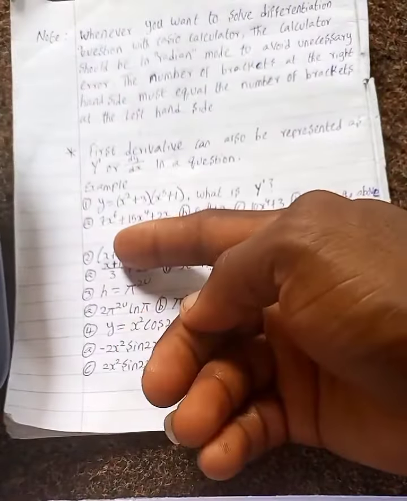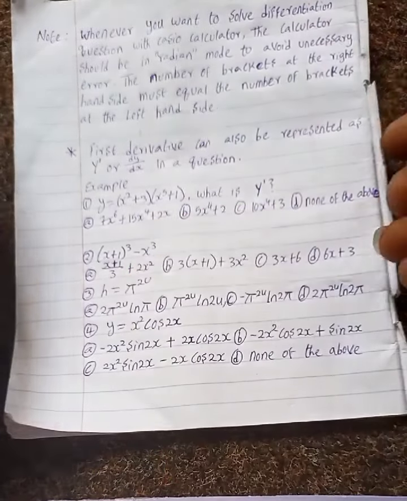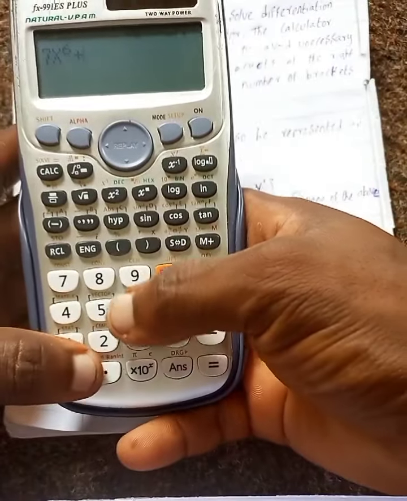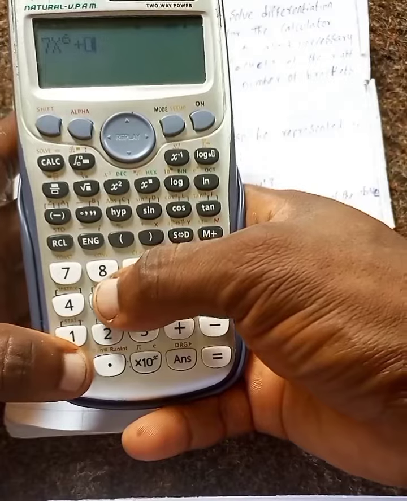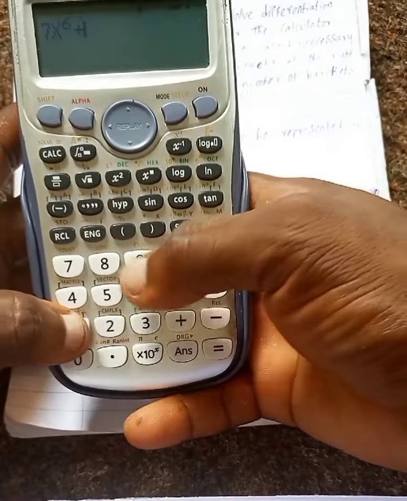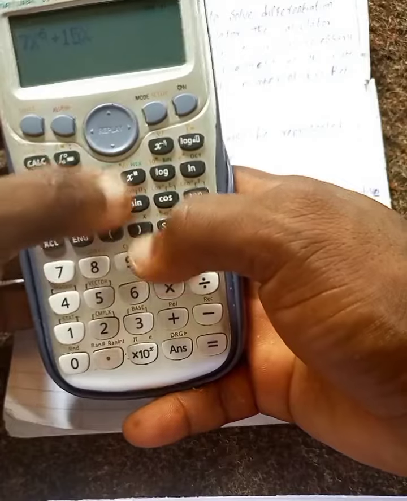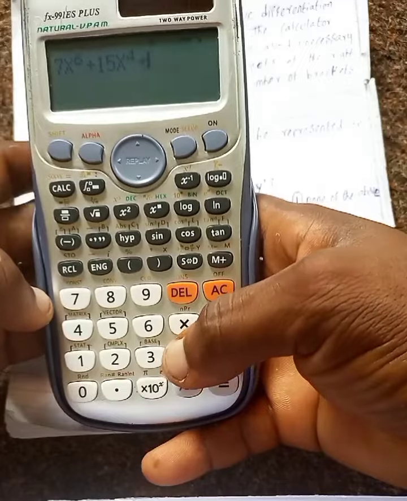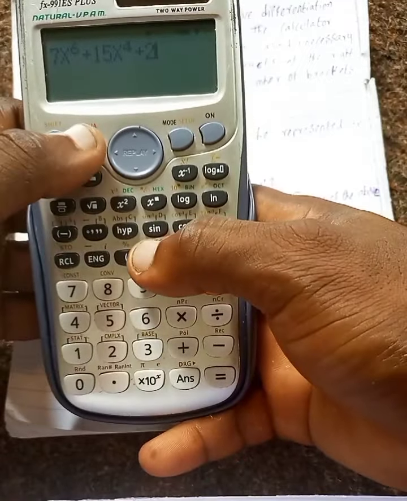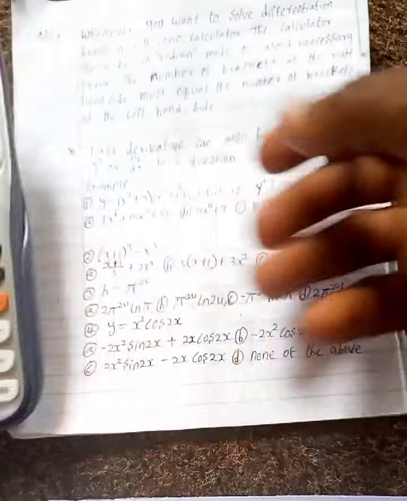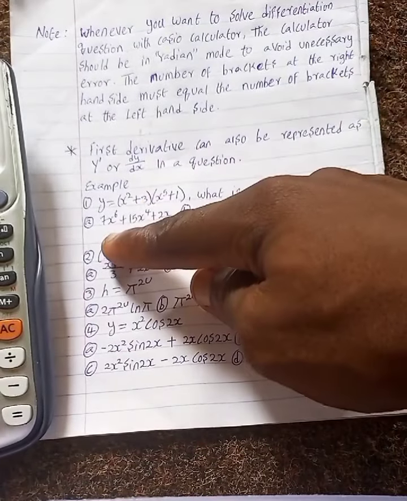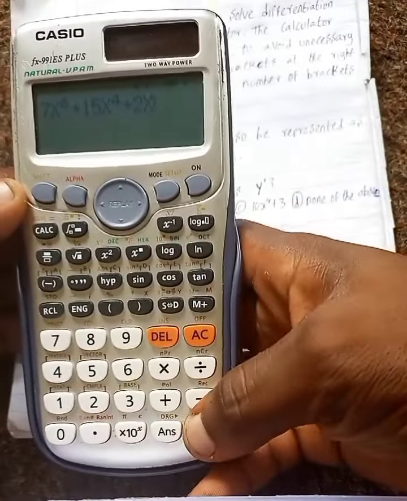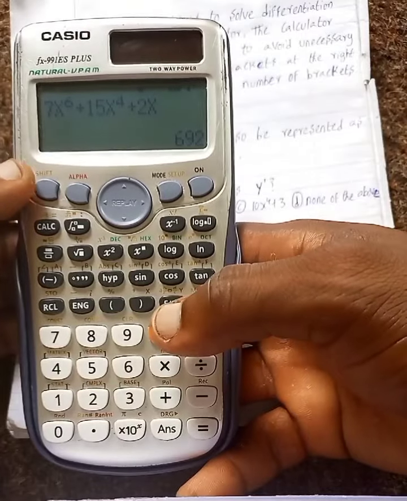Then plus 15 alpha x raised to the power of 4, then plus 2 alpha x. Let's check. Yes, 7x raised to power 6 plus 15x raised to power 4 plus 2x. Now we'll press equal to. You see it gave us the answer.